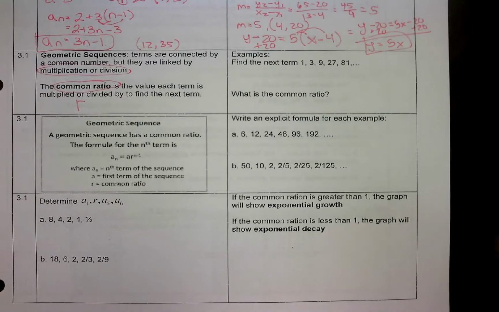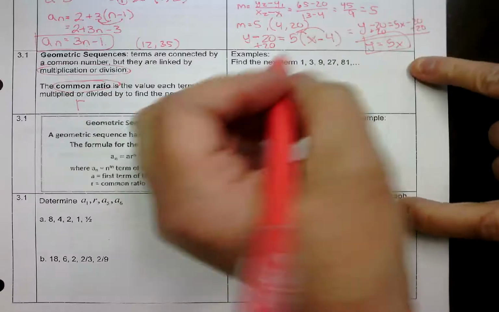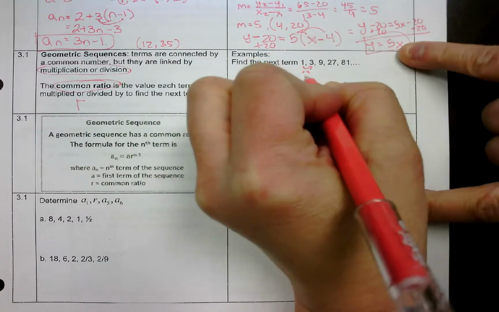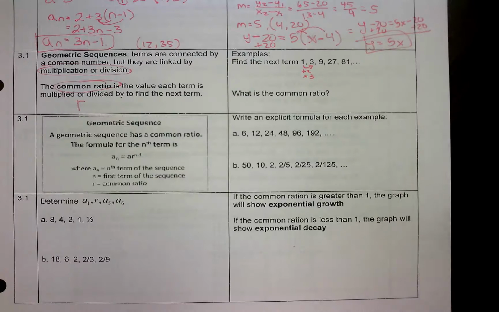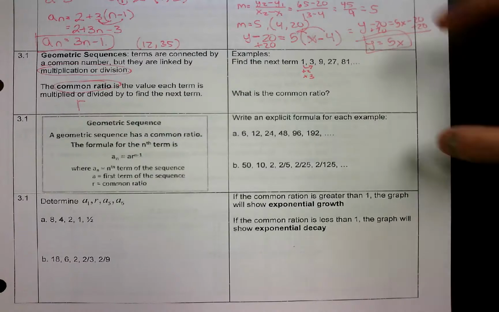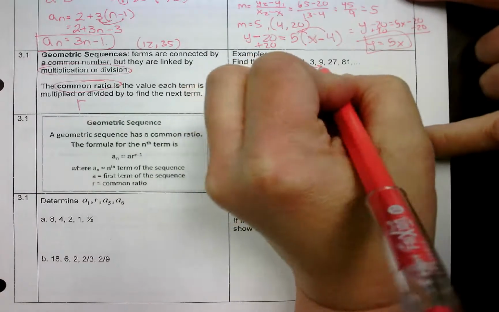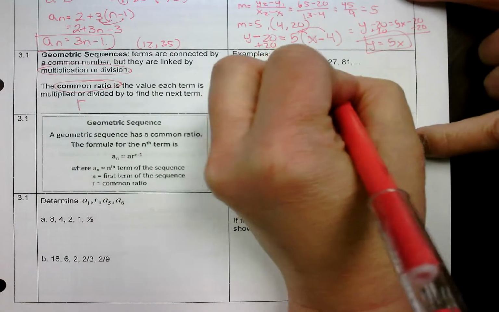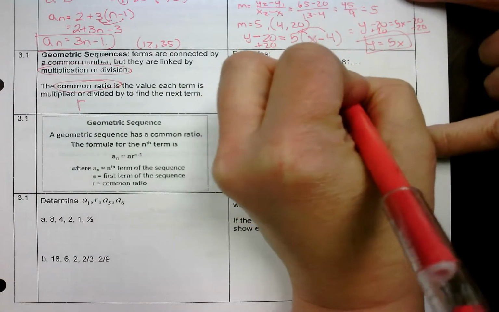Okay. So it says find the next term here. In order to get from 1 to 3, well, I could add 2 or I could multiply by 3. So if I was looking at this and didn't know it was a geometric sequence, to get from 3 to 9, well, I couldn't add 2, so I know it's not that one. So I could multiply by 3. Okay? So now I'm starting to see my pattern here.